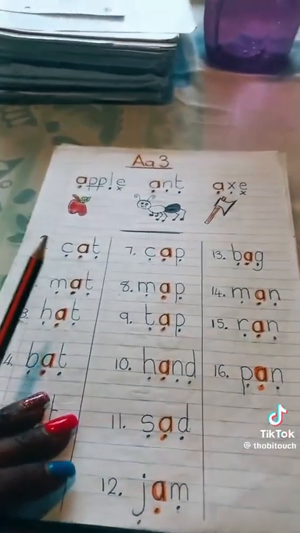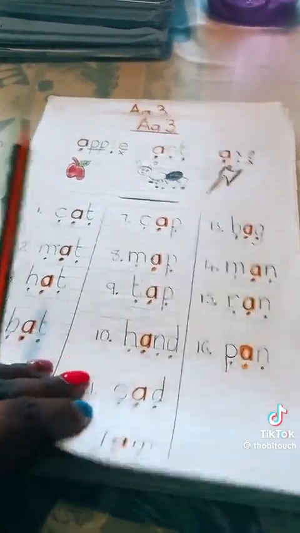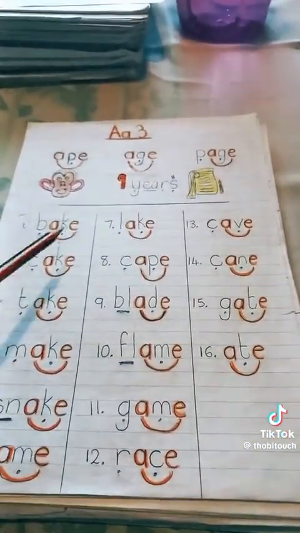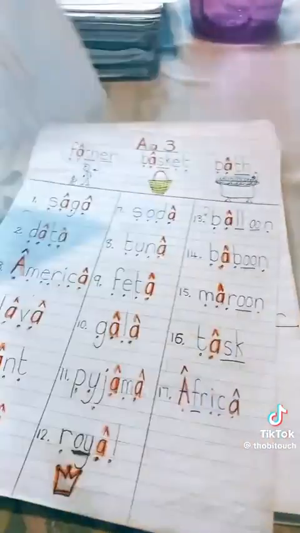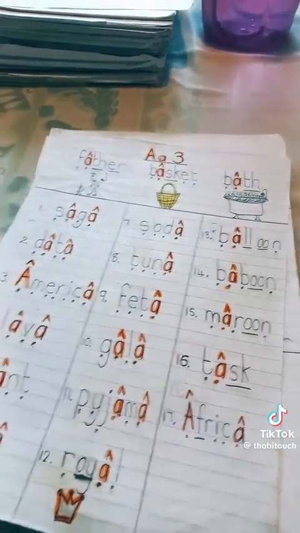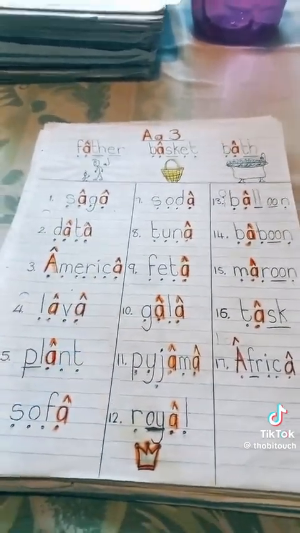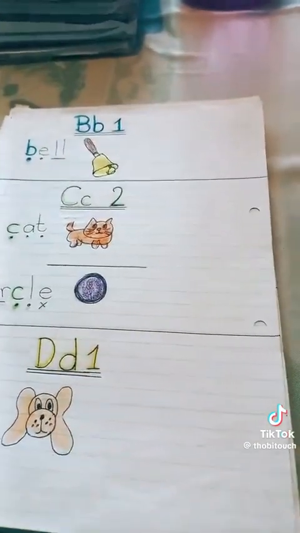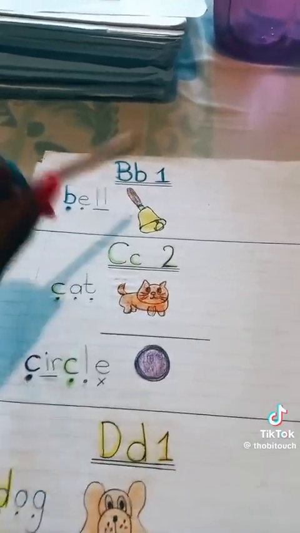Okay, I will not go through the worksheets with the A sounding words, the other A sounding words, and the R sounding words, because we've done that quite thoroughly. Okay, so now we recap the sounds, please, from the letter B to the letter Z.